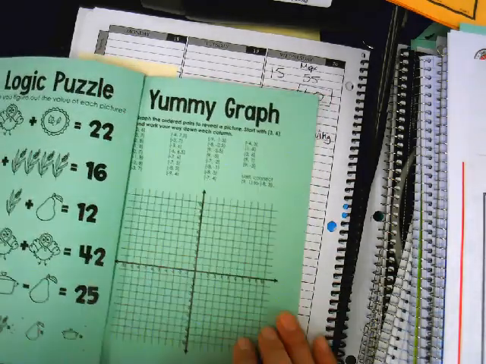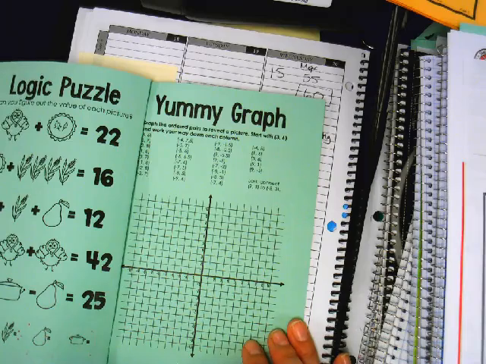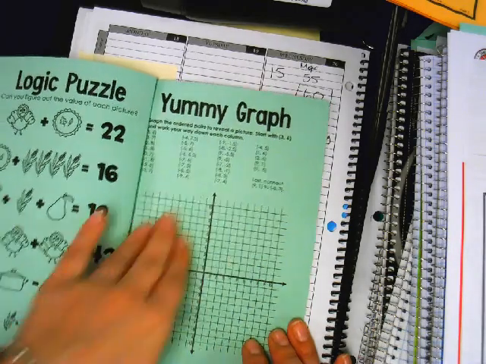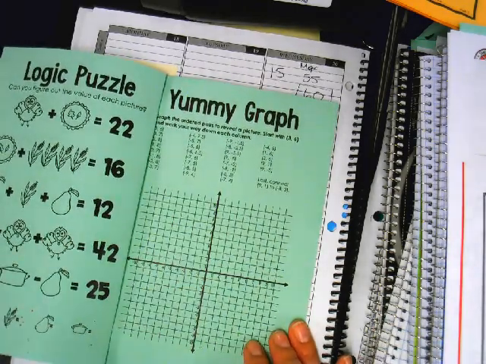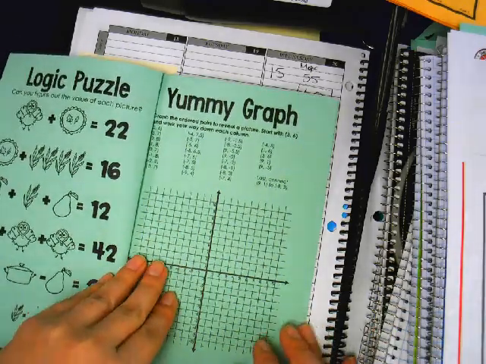So you don't have to graph it twice. You can pick one. If you want to do the 4-quadrant one, or if you want to do the 1-quadrant one, you pick the graph that you want. It is the same picture.